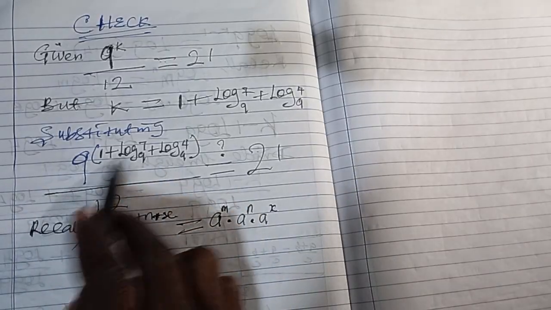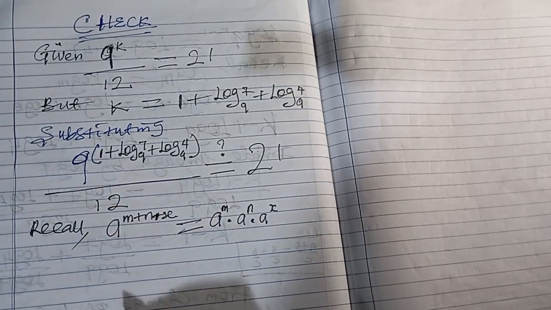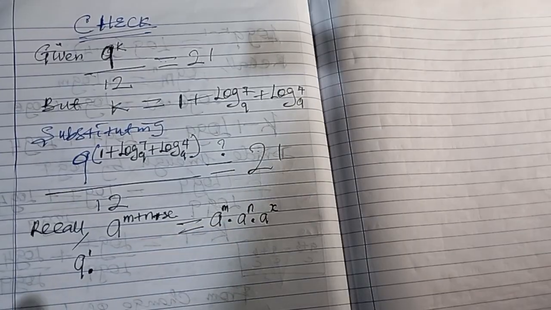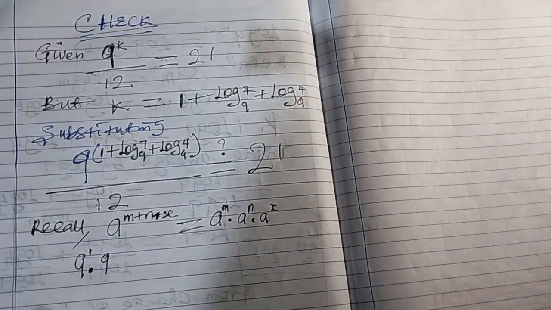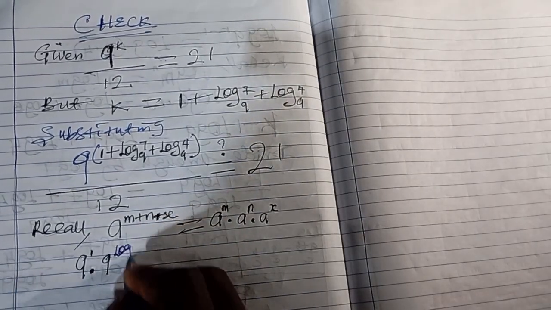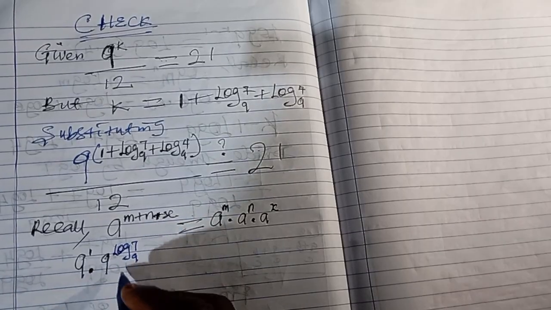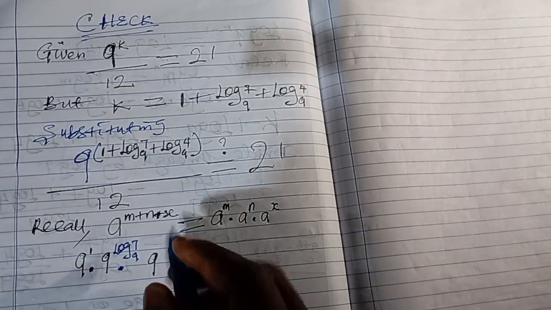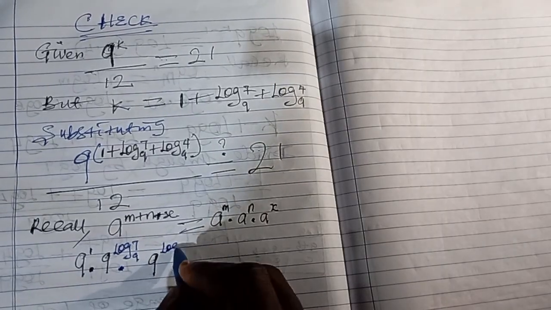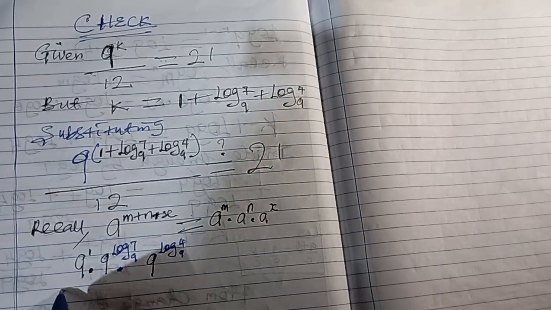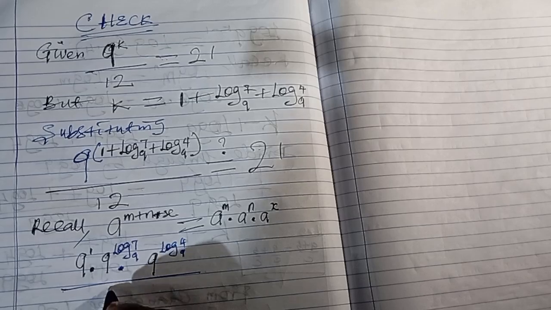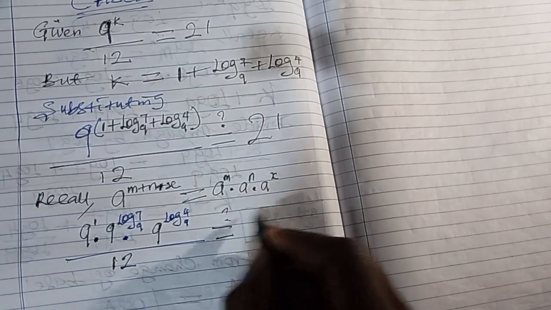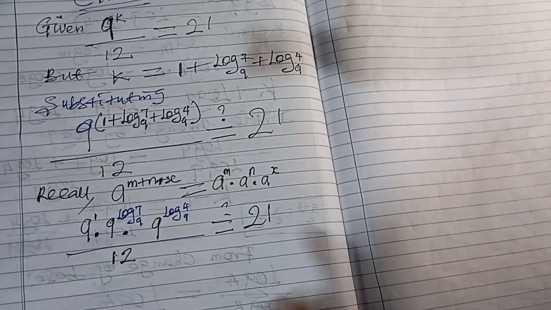So let's distribute this in the product form. Okay? So I will have 9 raised to power 1 multiplied by 9 raised to power log 7 base 9 multiplied by 9 raised to power log 4 base 9. Okay, everything divided by 12, will it give us 21.